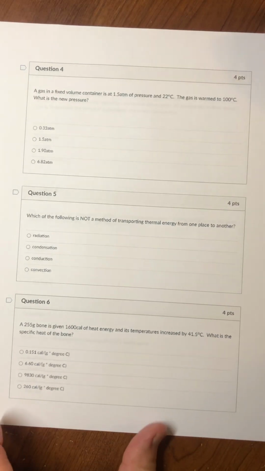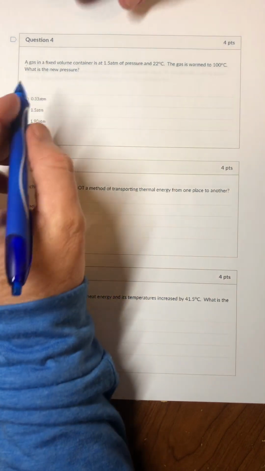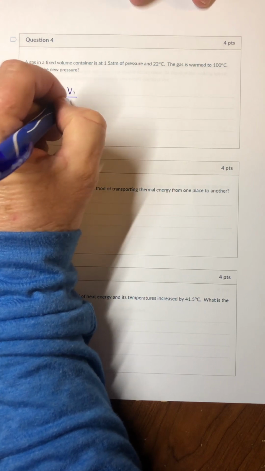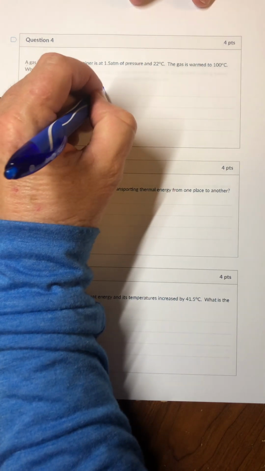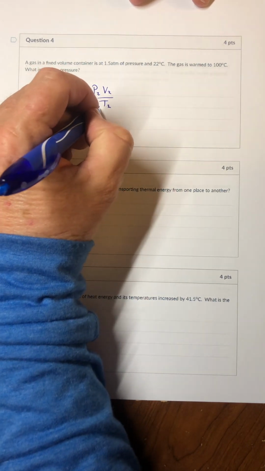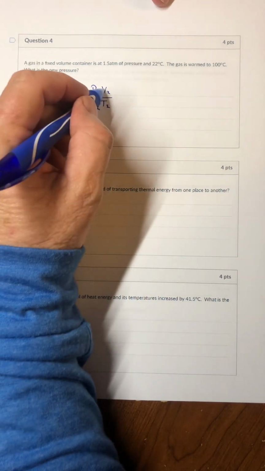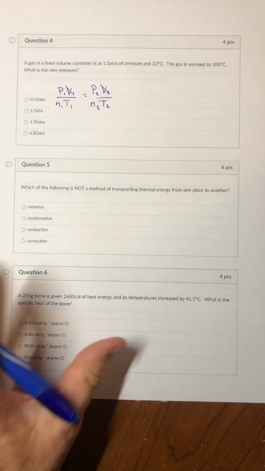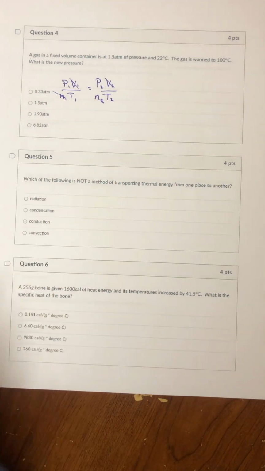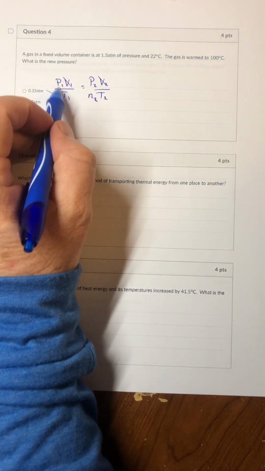All right, on to number 4 here. A gas in a fixed volume container. So remember we said P1 V1 over T1 has got to be the same as P2 V2 over T2. Actually, we even said number of molecules. But it's a fixed container in terms of volume, so V1 and V2 are the same. They can cancel off on each side. And I think we're talking about the same number of molecules here. And so this is what happens when you change temperature and pressure.